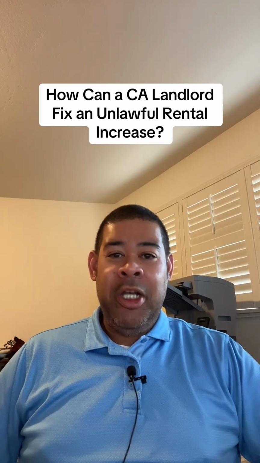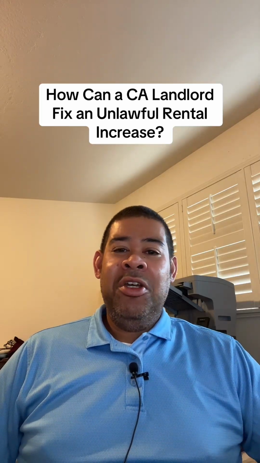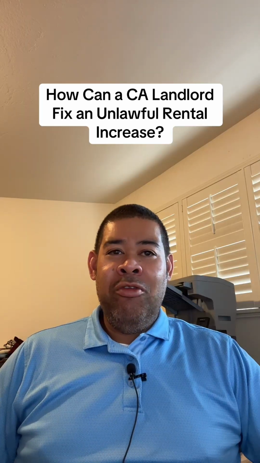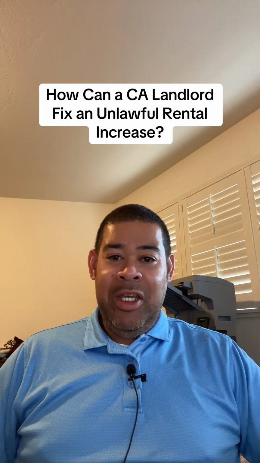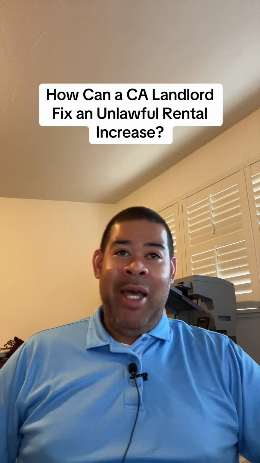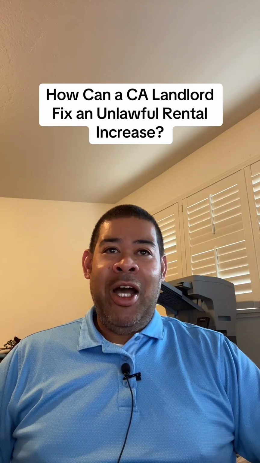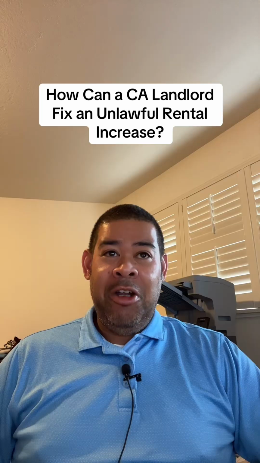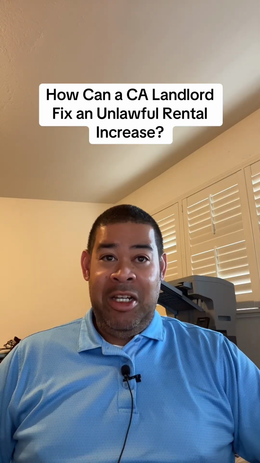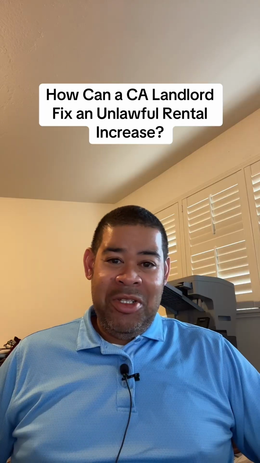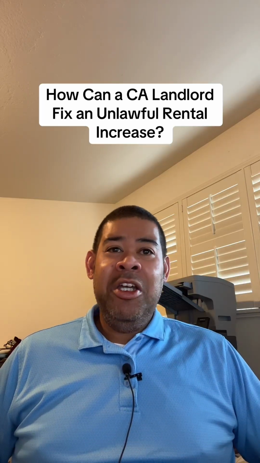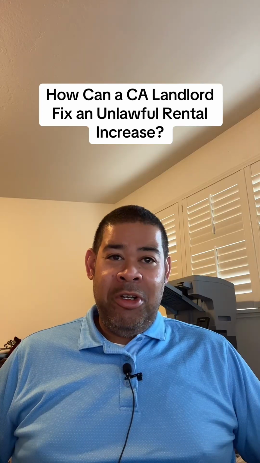Okay, that's step one. Step two is we figure out what the overage and unlawful rent is, and then refund the tenant the money. If you do those two items, generally speaking, you can cut off legal liability to the tenant for any damages, particularly if you do this on your own.